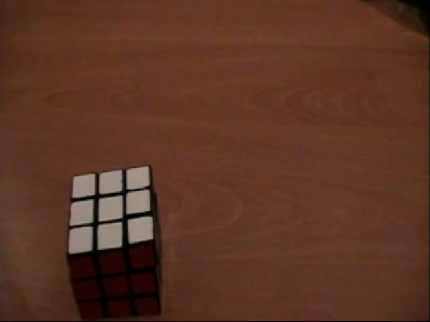Part 4 in solving a cube blindfolded with M2 and old Pochmann. In this video I'm going to teach you how to solve the edges blindfolded, or how to memorize the edges, and you should be good.